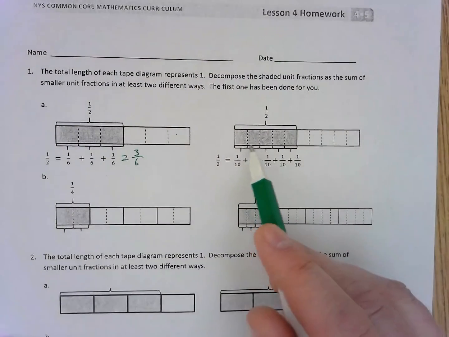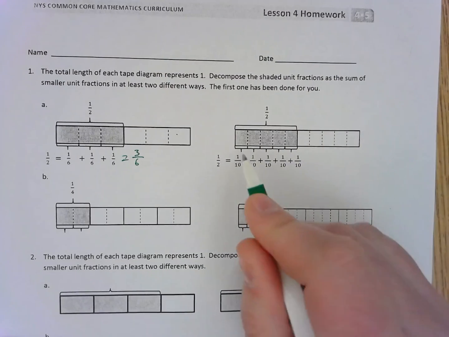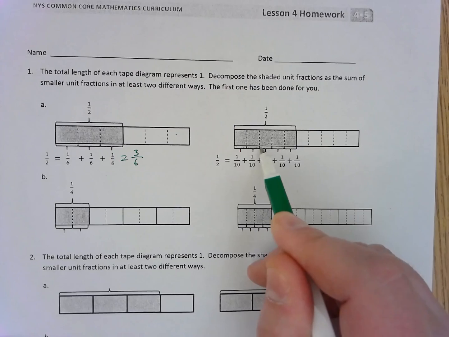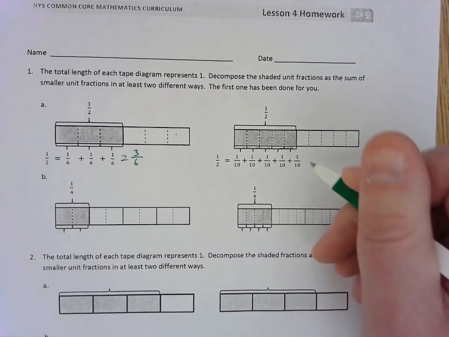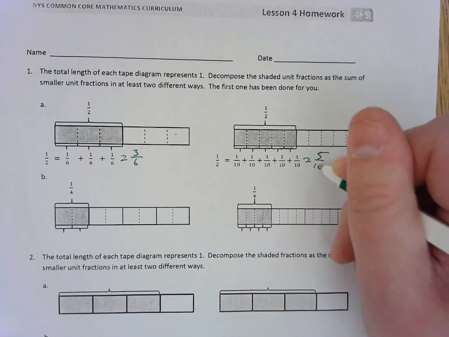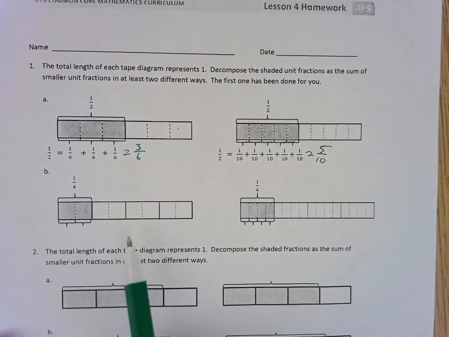Over here, they split it up into fifths, each half into fifths, so that gives us 10 parts. So each singular part is 1/10, 1/10, 1/10, 1/10, 1/10, and then when you add it up, it's going to equal 5/10. Okay. So now the ones we need to do ourselves.